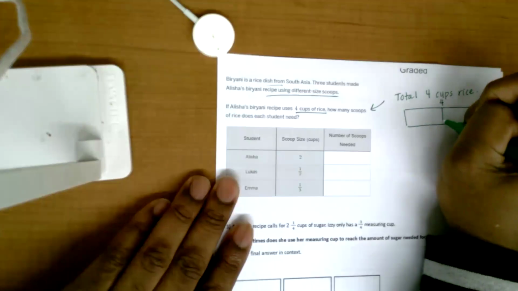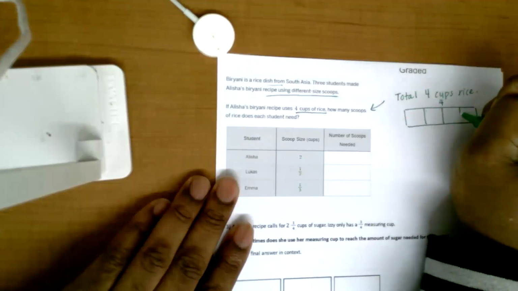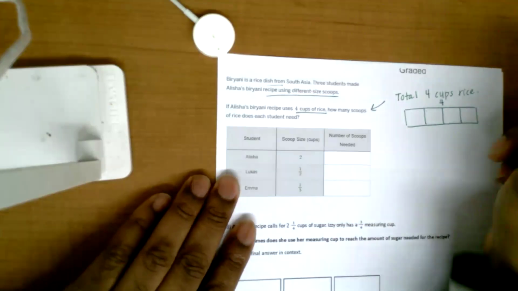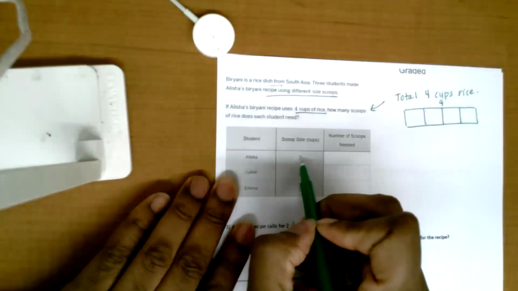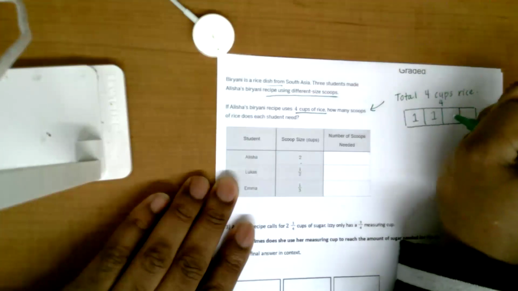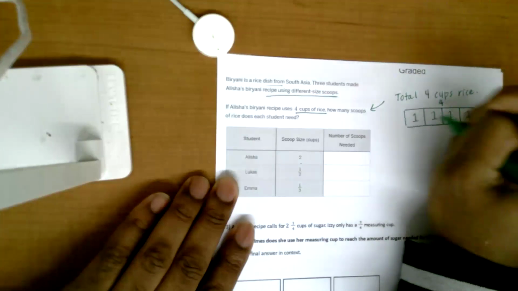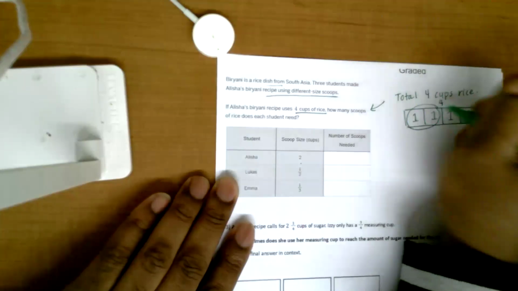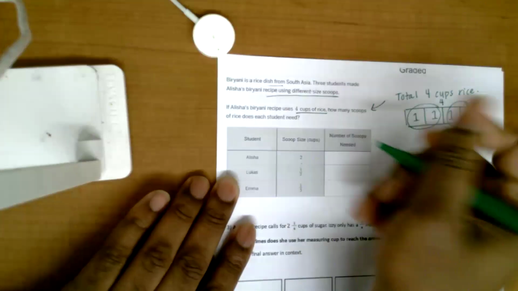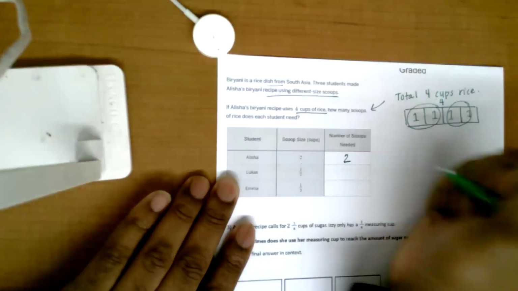So first I need to partition my wholes. So this represents 4 cups. Each of these represents 4 cups. However, Alicia uses 2 cup sizes. So Alicia uses this for 1 scoop and this for 1 scoop. So Alicia will need 2 scoops.